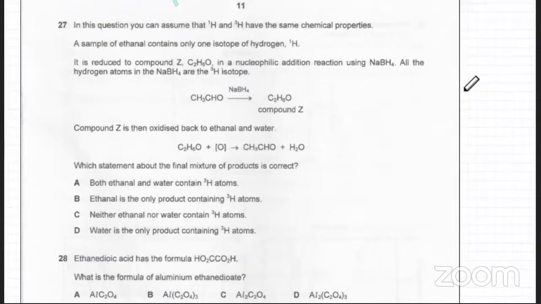this question. Now, in this question you can assume that H1 and H3 have the same chemical properties. They're obviously the same element, so they're kind of exactly the same. You've got H1 and you've got H3. They're isotopes. The only difference is that they have different numbers of neutrons, so they have different masses, because this has 2 neutrons and this one has 0 neutrons. H has 1 proton. This one also has 1 proton.